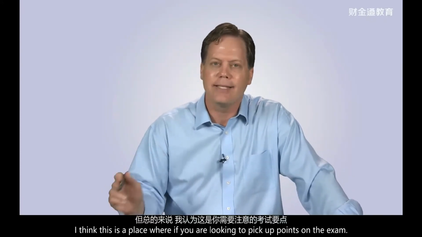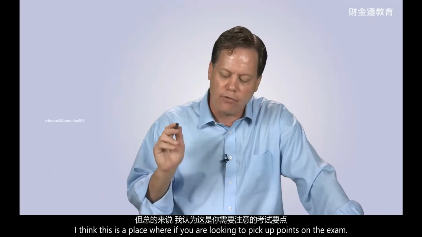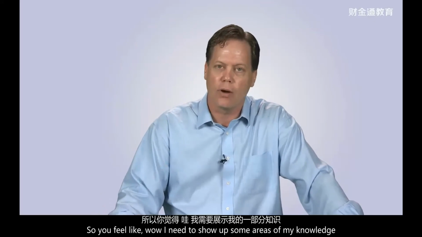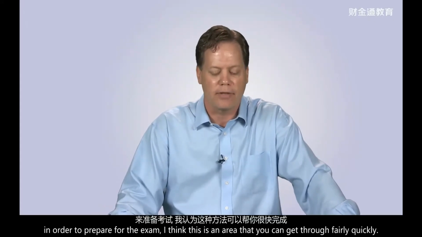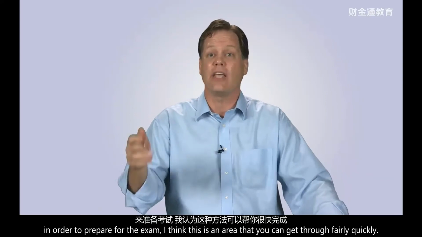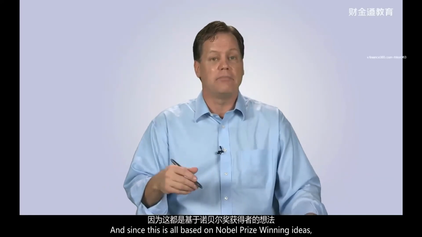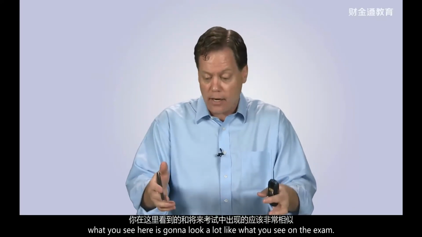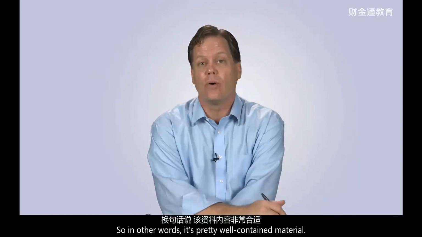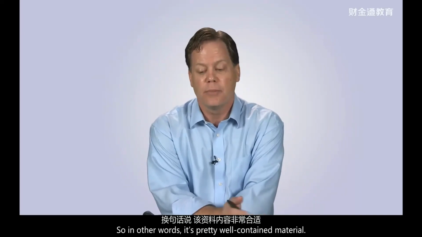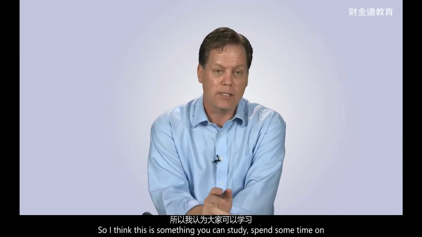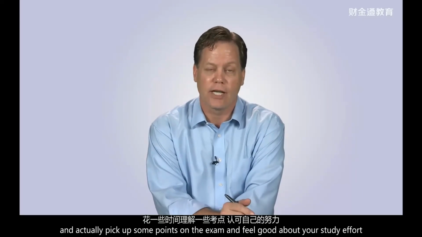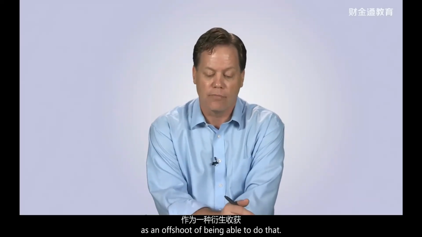But overall, I think this is a place where, if you're looking to pick up points on the exam, so you're feeling like, wow, I need to shore up some areas of my knowledge in order to prepare, this is an area that you can get through fairly quickly. Since this is all based on Nobel Prize winning ideas, what you see here is going to look a lot like what you see on the exam. In other words, it's pretty well contained material. So this is something you can study, spend some time on, and actually pick up some points on the exam and feel good about your study efforts as an offshoot of being able to do that.